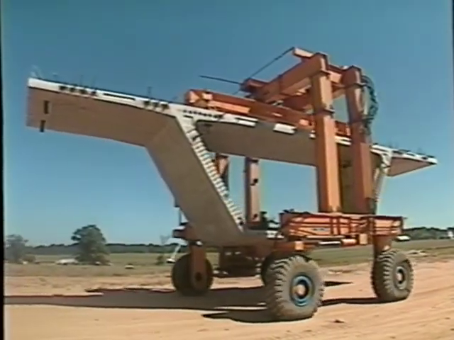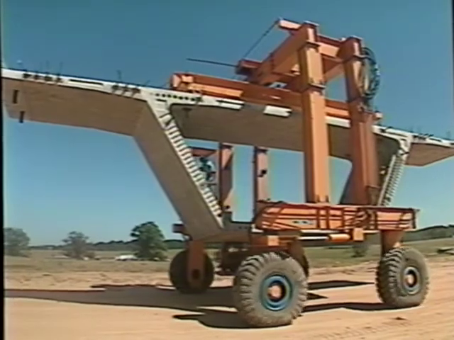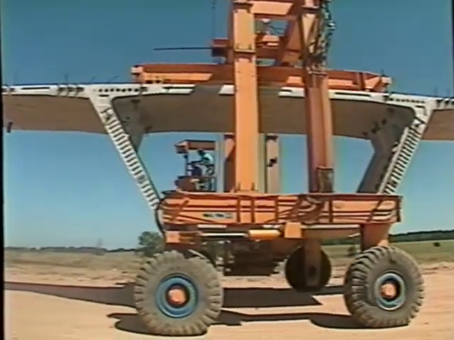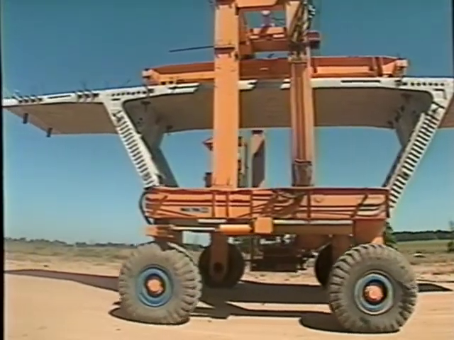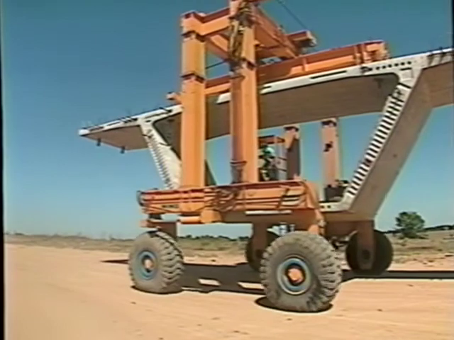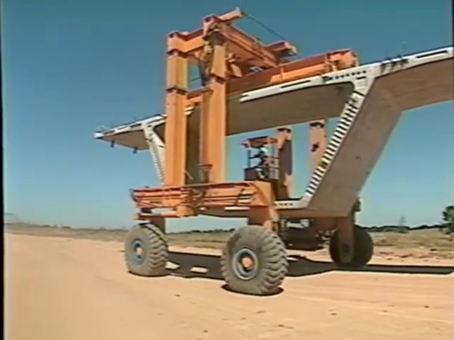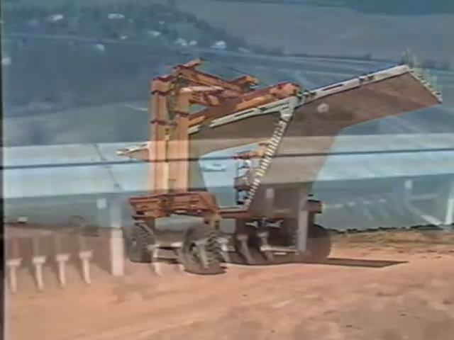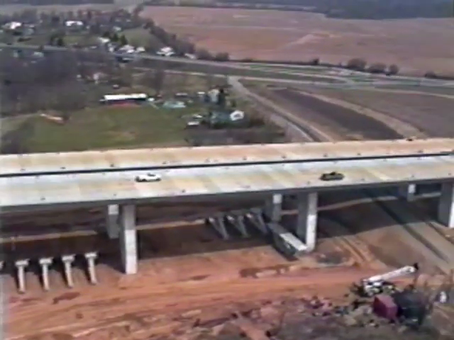Hey, there's another traveler machine. It's used to move the segments around the bridge site. There are the segments all around the bridge site.